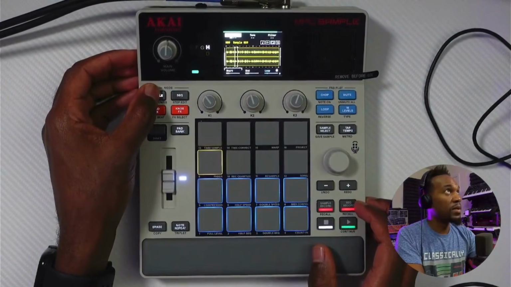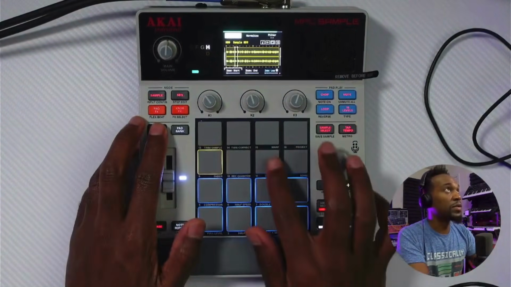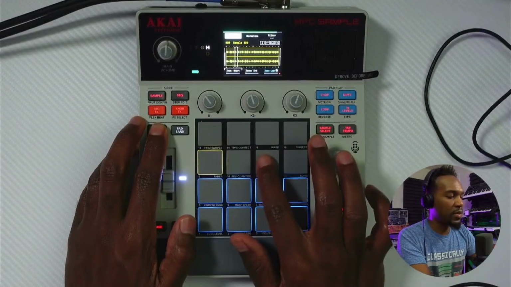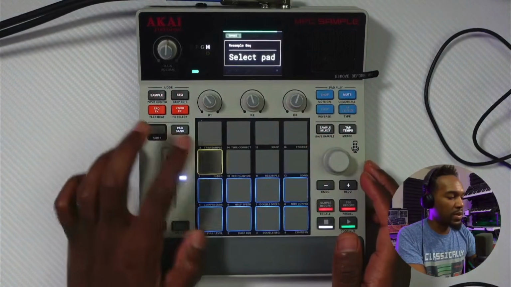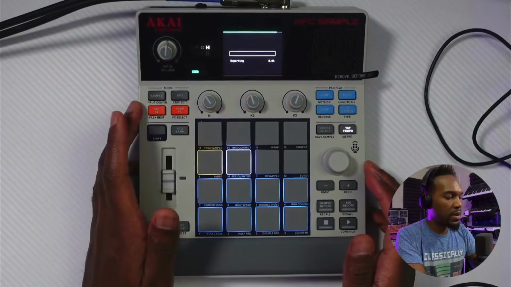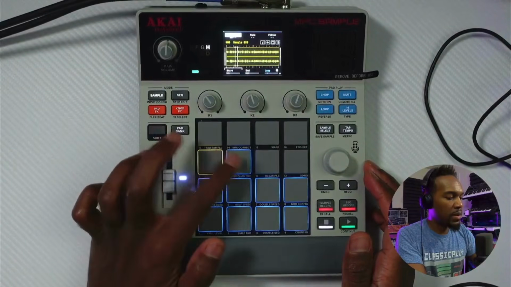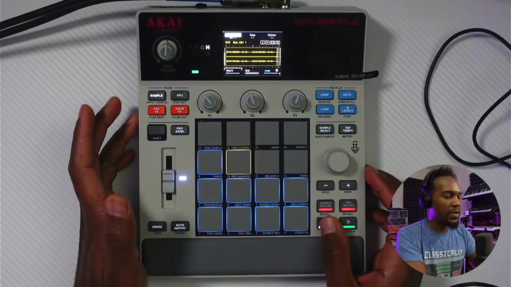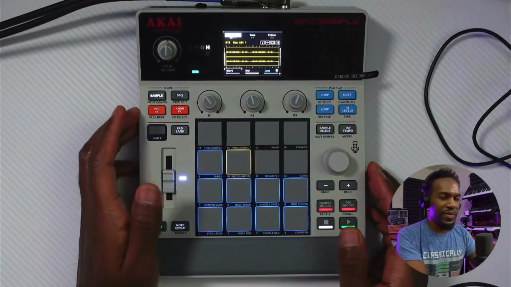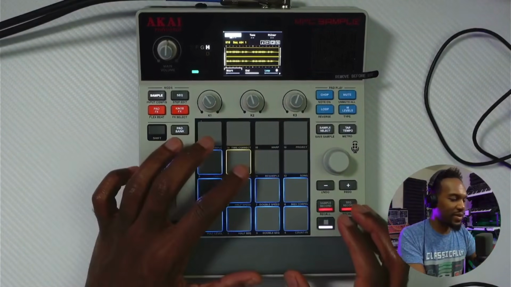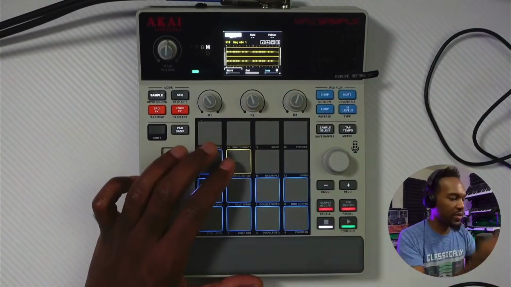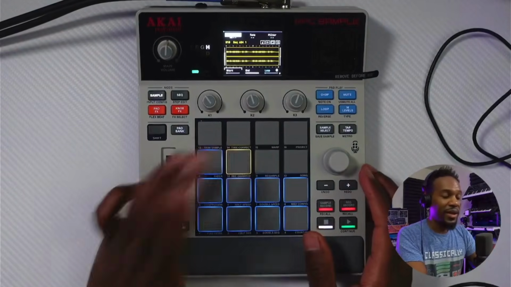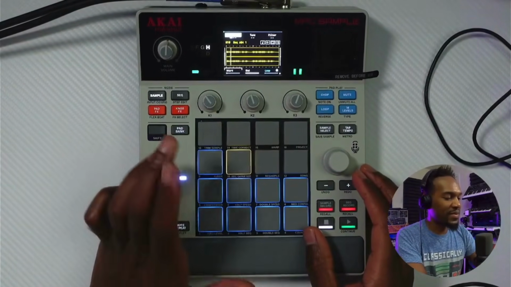And then from here, what we can do is hold shift and then tap resample, select a pad. And so now we have a brand new melody, not the most pleasant sounding melody, and it sounds kind of like a mosquito in my opinion, but we have a melody nonetheless.